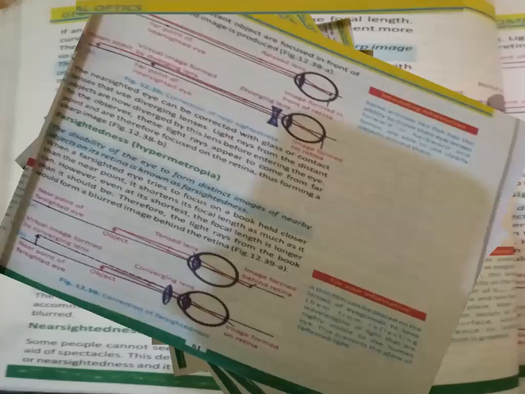How can we now correct this type of defect of vision? Suppose this is a distant object and this is our eye. This is called the point of the nearsighted eye, right?